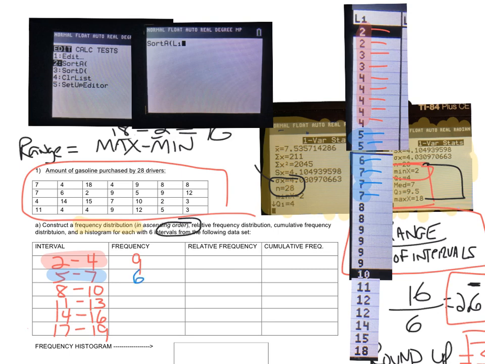So what you're going to do is go through now each of the intervals and determine each interval's frequency. And since you know that you have 28 drivers represented, the sum of your frequencies should be 28.